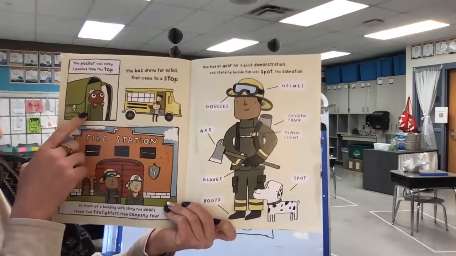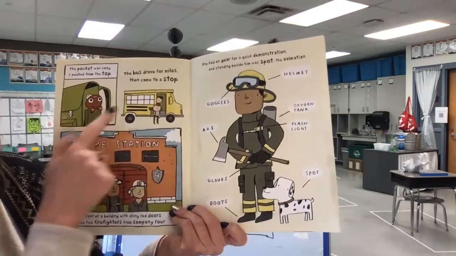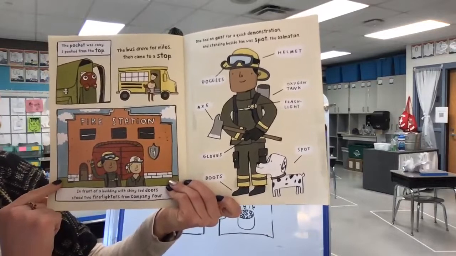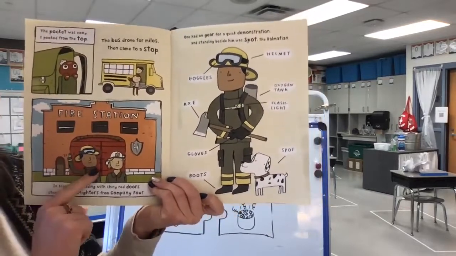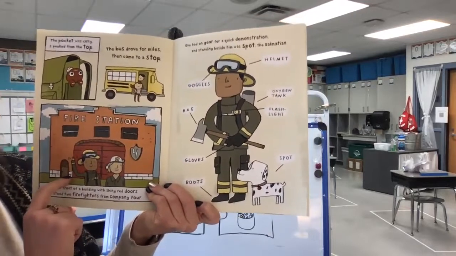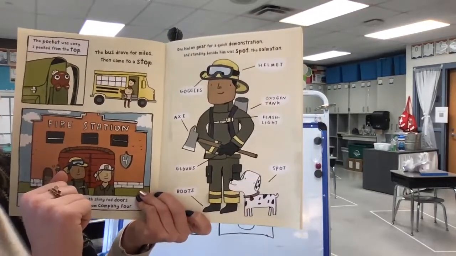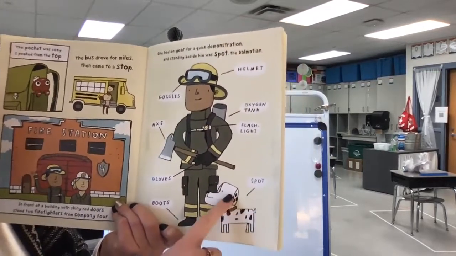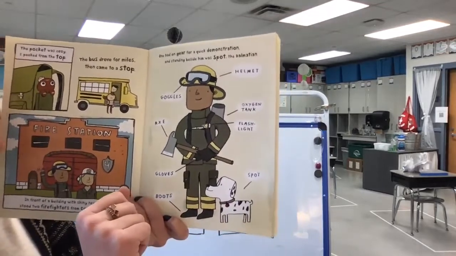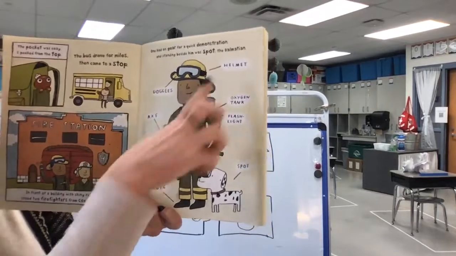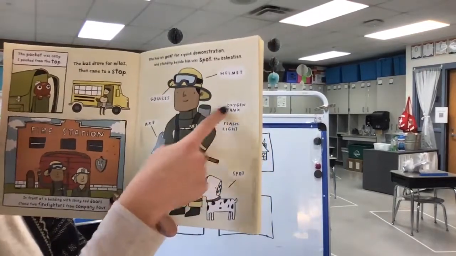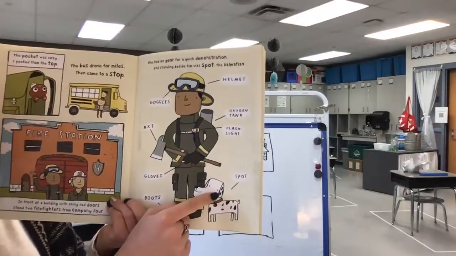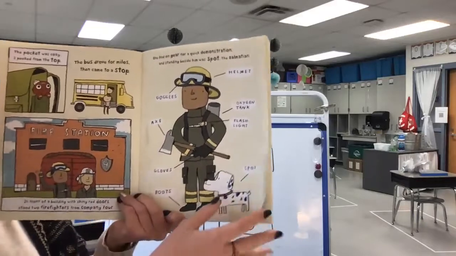The pocket was cozy. I peeked from the top. The bus drove for miles, then came to a stop. In front of a building with shiny red doors stood 2 firefighters with company 4. One had on gear for a quick demonstration, and standing beside him was Spot, the Dalmatian. So here's an example of what a Dalmatian looks like. And there's different labels. I know we've been practicing labeling in our writing. So it shows the helmet, goggles, oxygen tank, flashlight, axe. It labeled even the dog Spot, gloves, and boots.